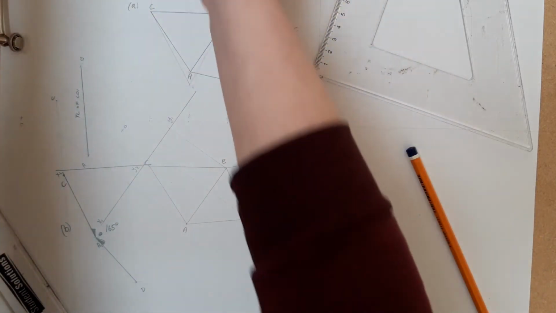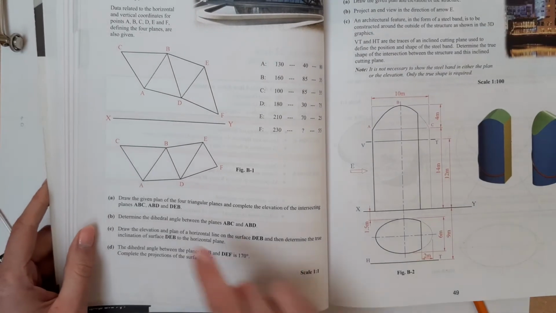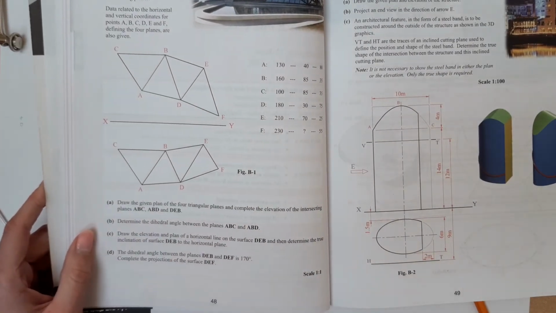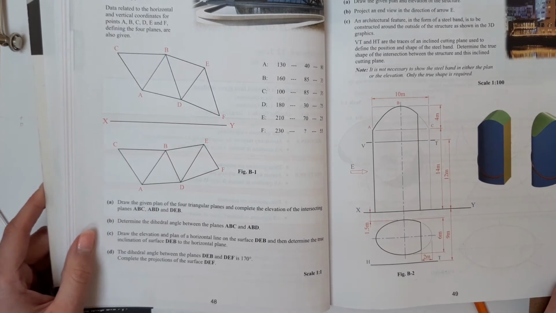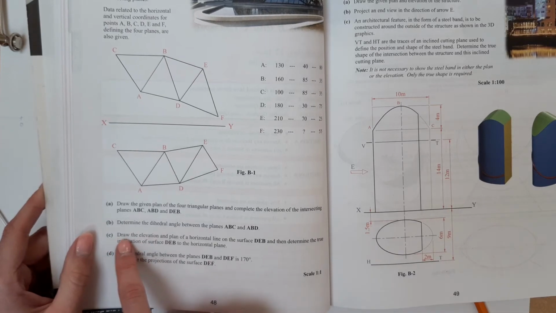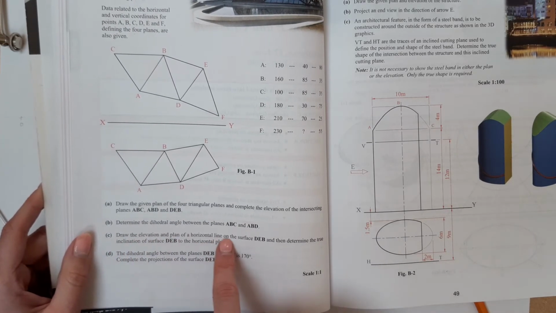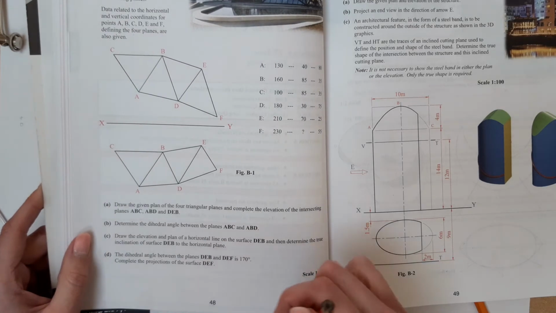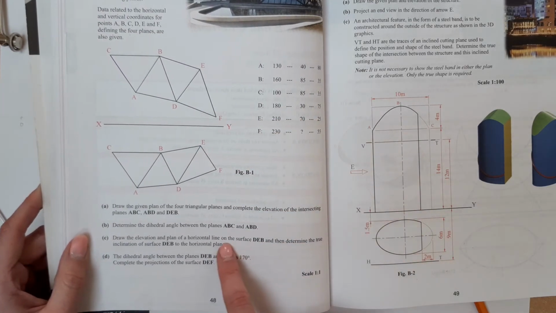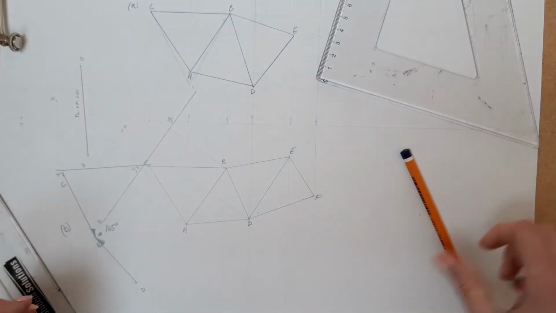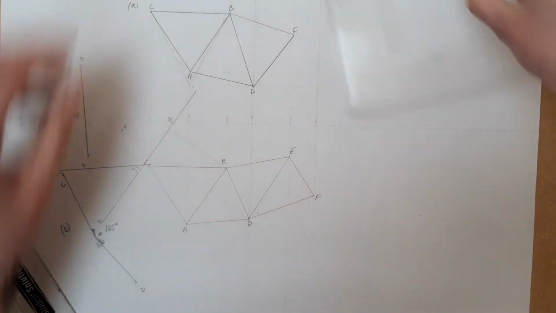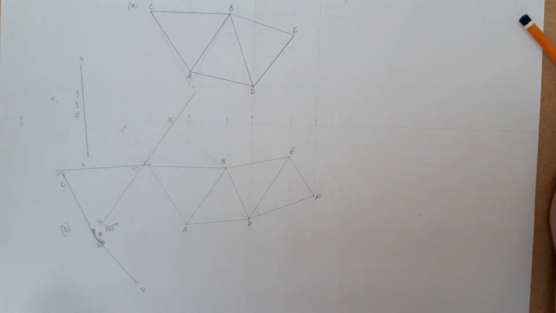Part C of the question, I'm just going to read out from the exam papers. So we've drawn the elevation plan, we've done the dihedral angle. It says, draw the elevation and plan of a horizontal line on the surface DEB and then to determine the true inclination of the surface DEB to the horizontal plane. So it says, draw in the elevation and plan a horizontal line. Now in elevation, a horizontal line will always look horizontal. On the surface DEB and then determine its true inclination. This sounds a lot more complicated than it actually is. Just make sure that you use the surface that they're asking, which is DEB.